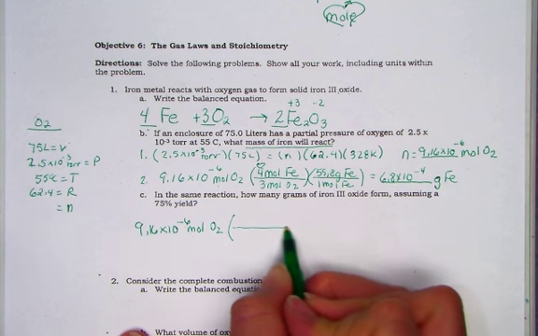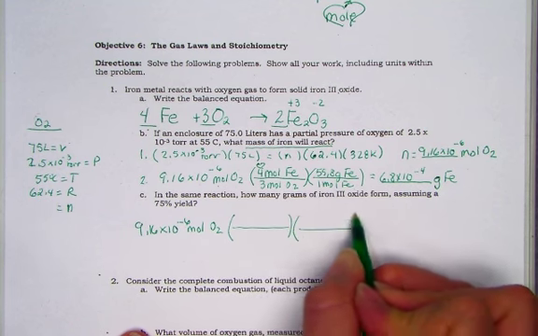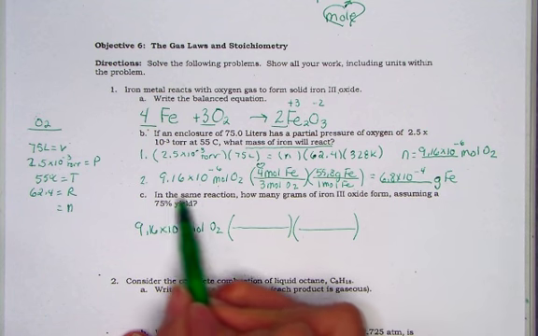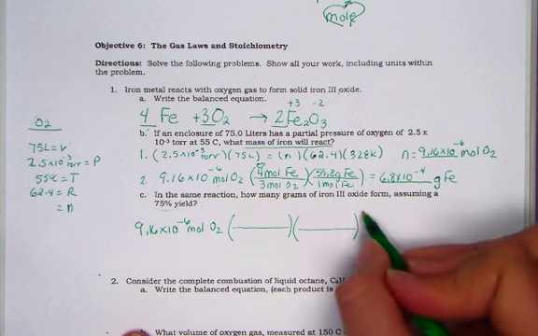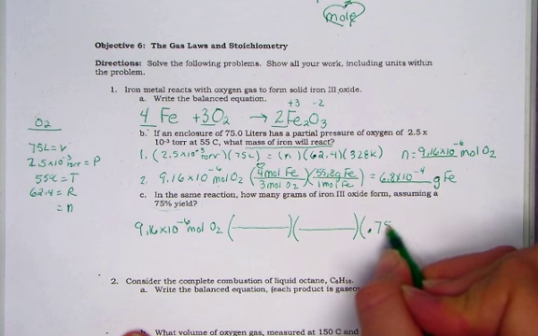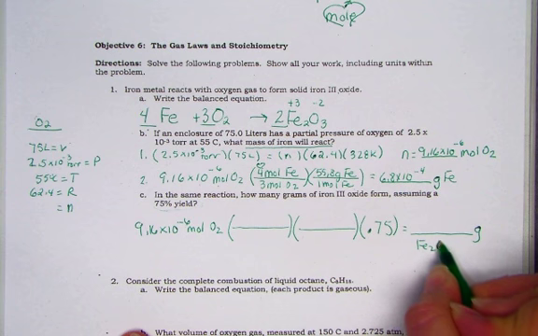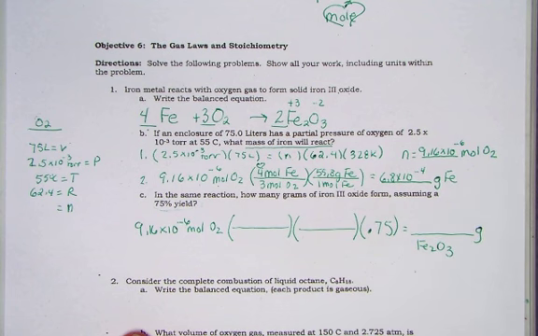But now we have a new target, and that's the product, the Fe2O3. And it also says it's only a 75% efficient equation, so I'll take 75% of my answer to find the mass of the product produced.